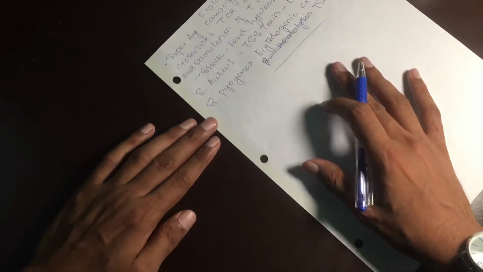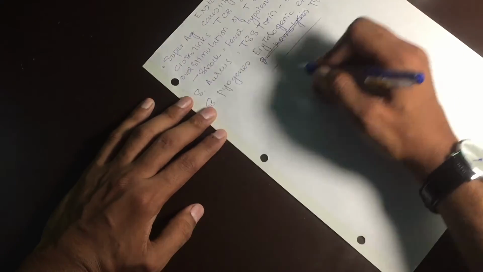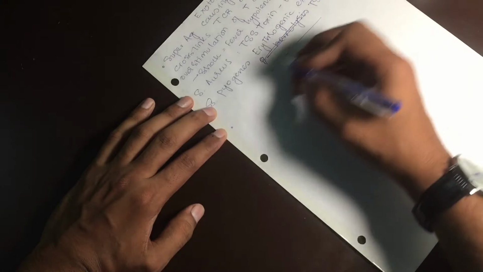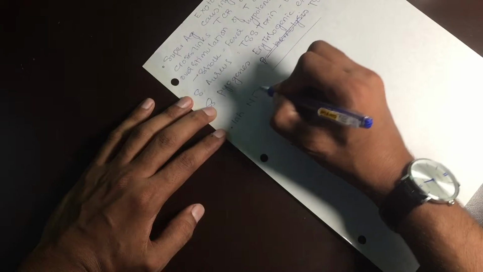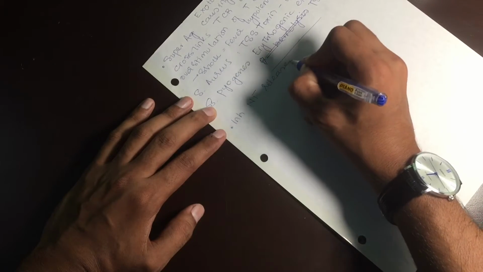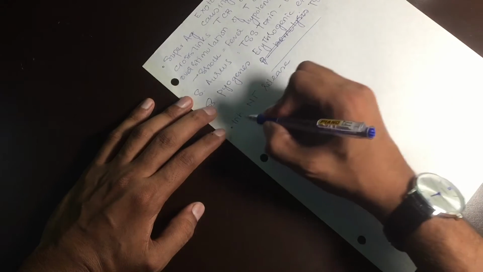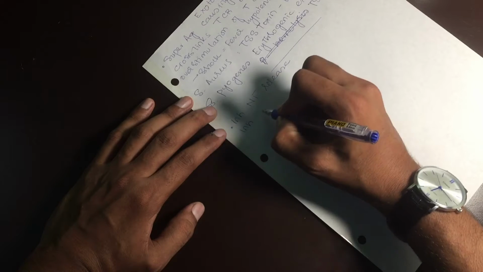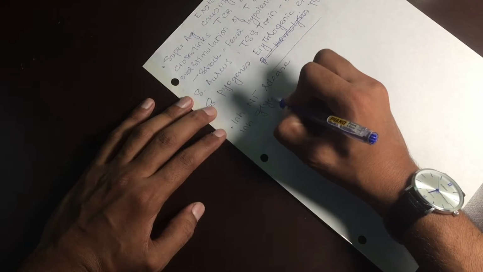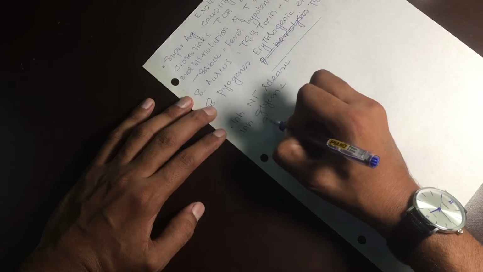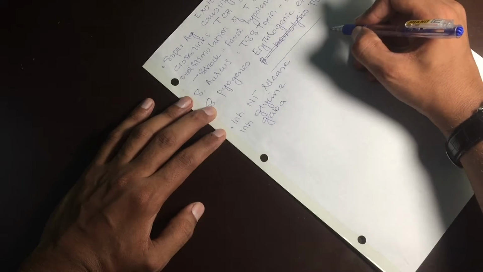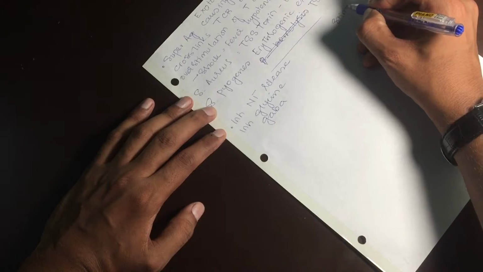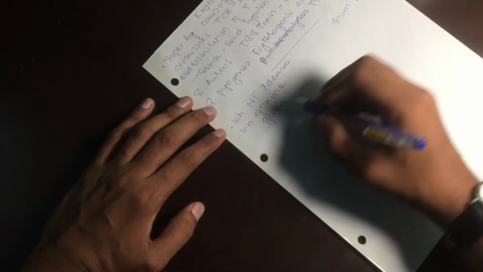Then we discuss the next important exotoxin, which inhibits neurotransmitter release. So overall there are two types of neurotransmitter. One is inhibitory, which is glycine and GABA, and the other one is stimulatory, like acetylcholine.